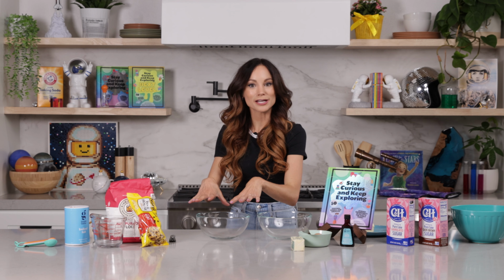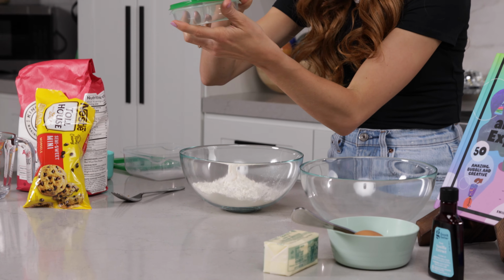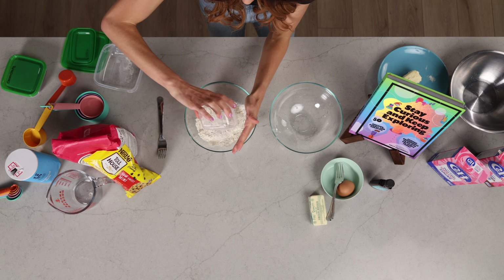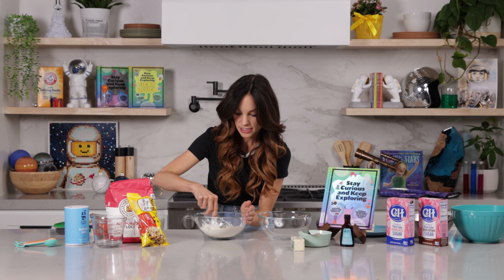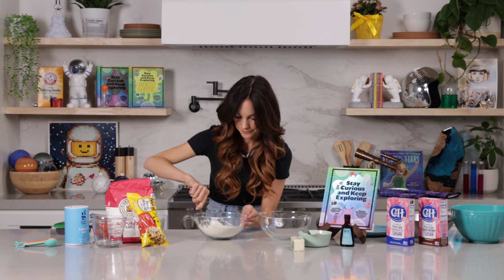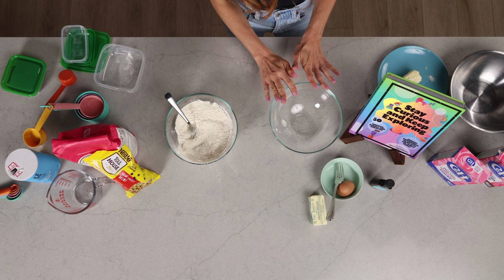So let's go ahead and make our dry ingredients bowl. First our flour, and now our salt. And that's it for this one. We're not adding anything else to our dry ingredients. Just go ahead and mix that up. Perfect. And now for our wet ingredients bowl.